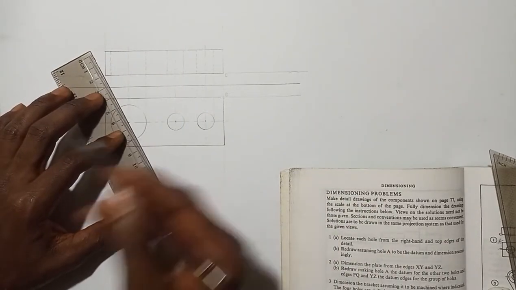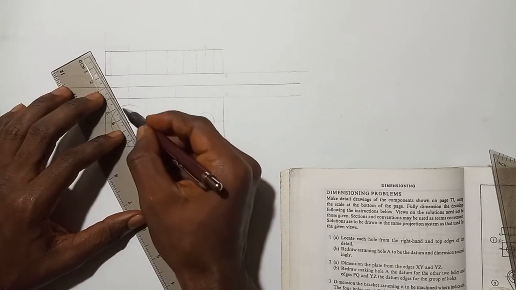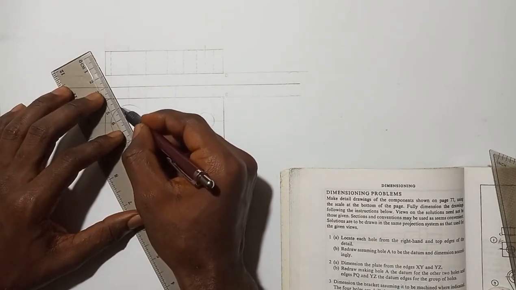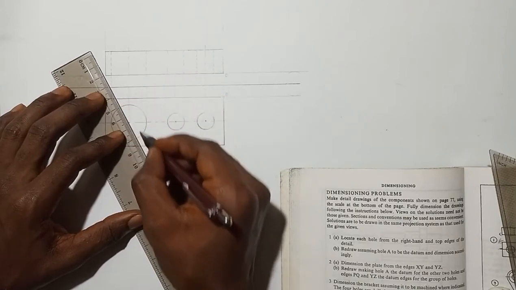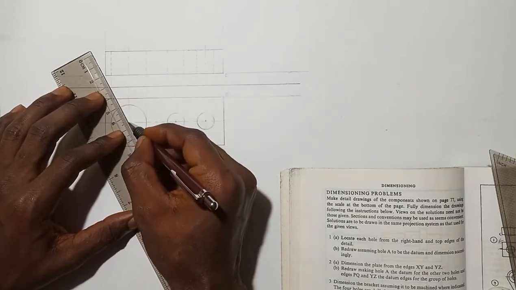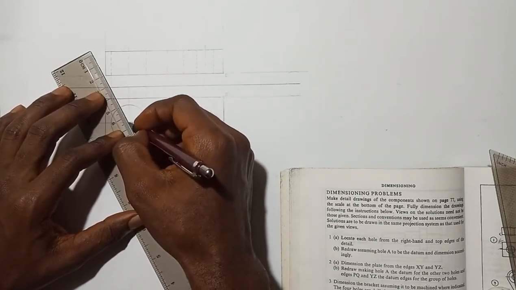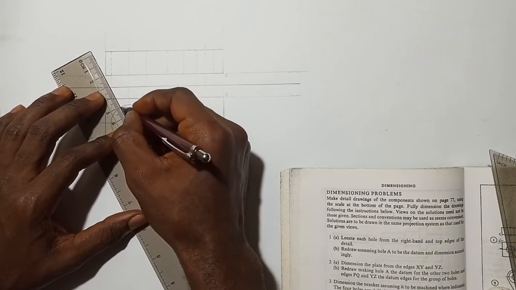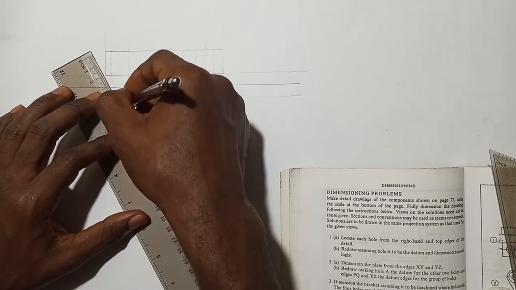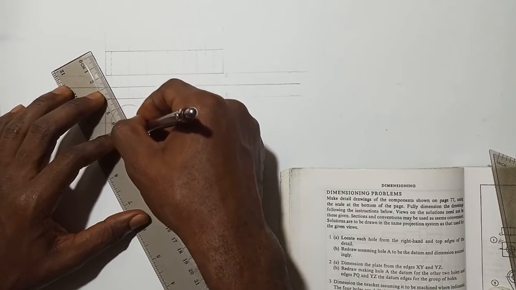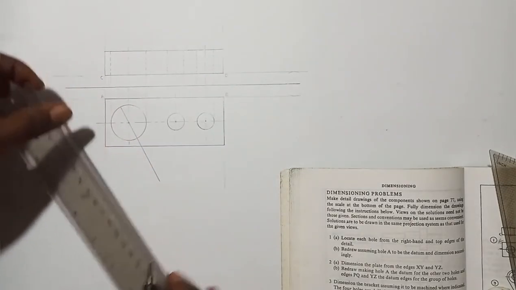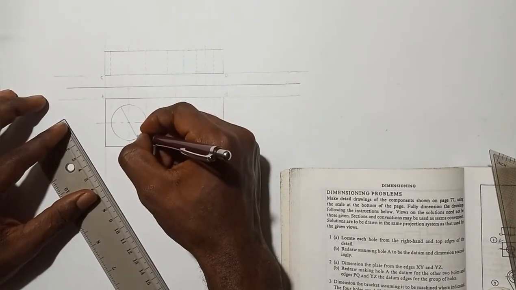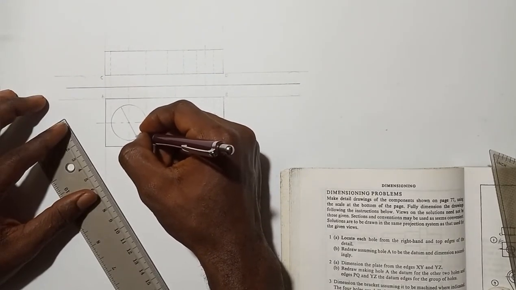First of all, we're going to dimension our holes. Just make your ruler pass through the center of this circle. Now from this other circumference, draw a line to pass through this other circumference out of the drawing. Now you employ an arrowhead.